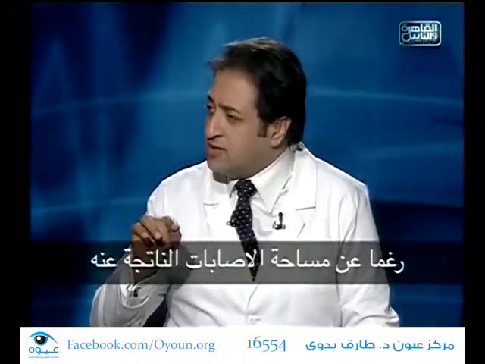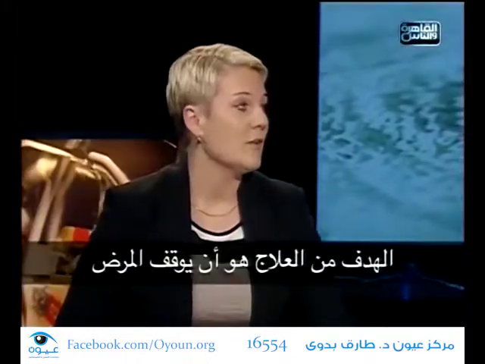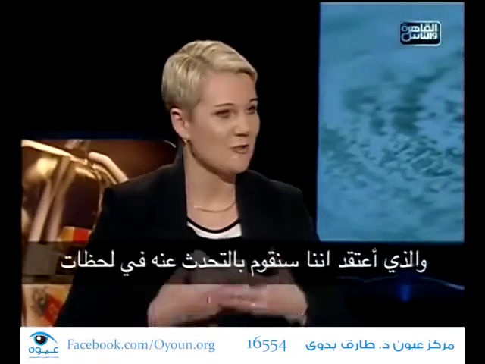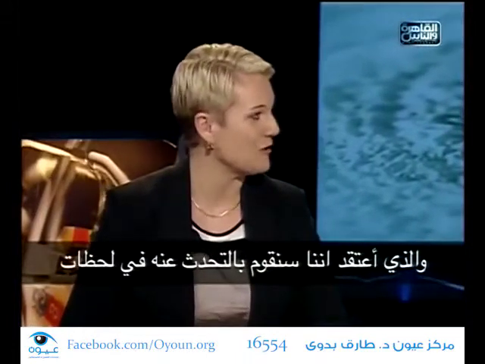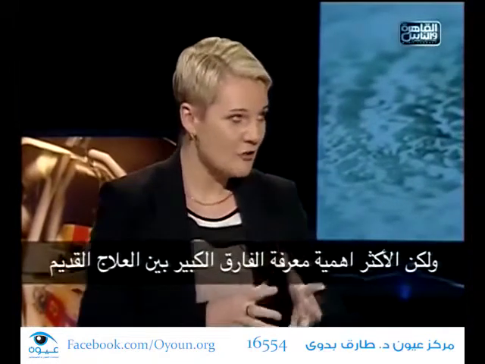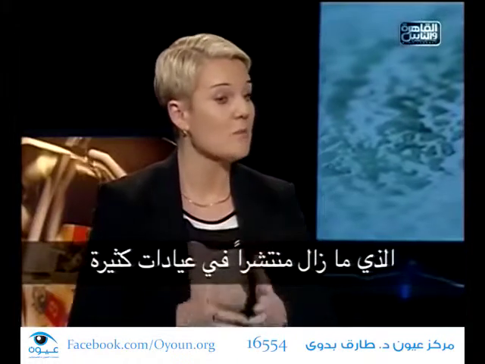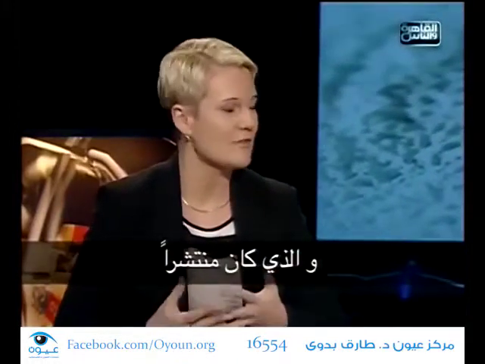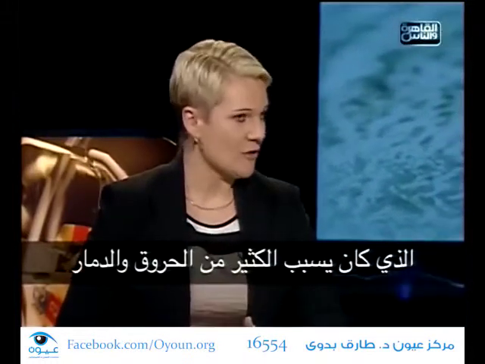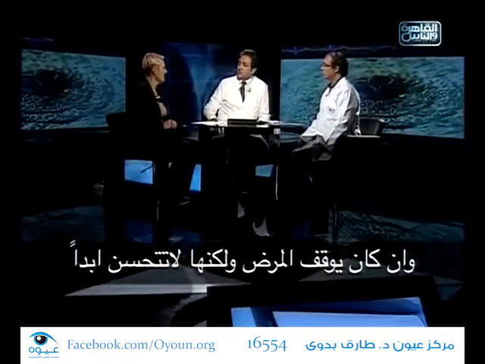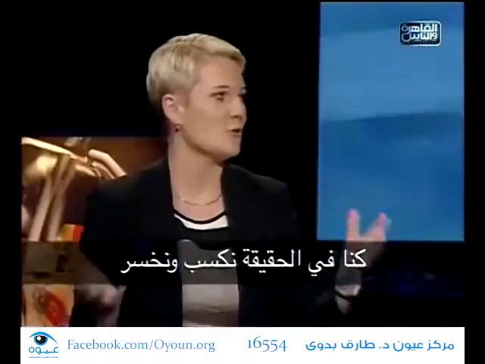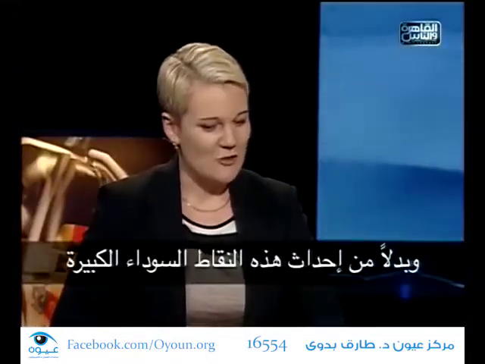The burn damage will occur as a result of this treatment. The target of the treatment is to stop the disease, not to let it become worse. But there are lots of side effects, and I believe we are going to talk about it in a moment. But the most important is the big difference between the treatments and conventional laser, which, as Dr. Badawy mentions, is used by many, many clinics. So the most popular treatments cause big burns, big damages. So we stop the disease, but we never become better. And we actually make some losses. So to become better, we gain and we lose.